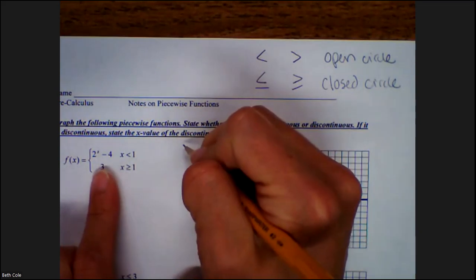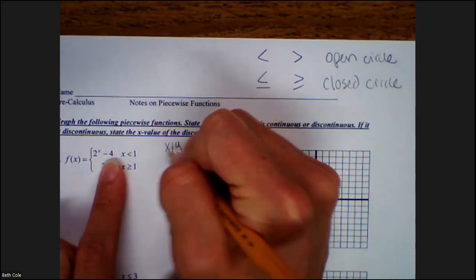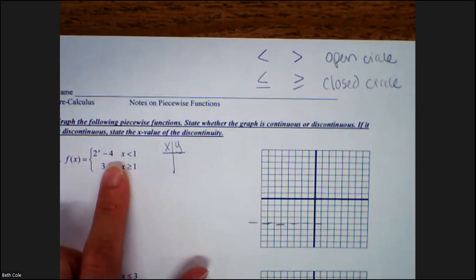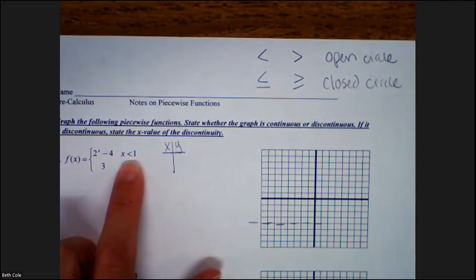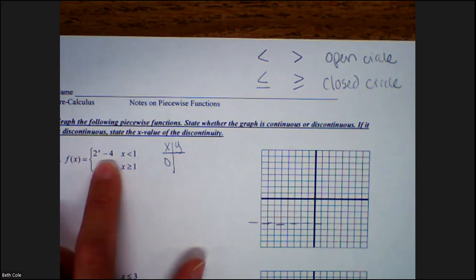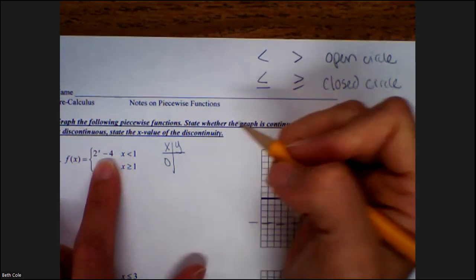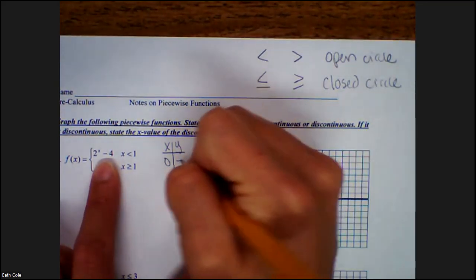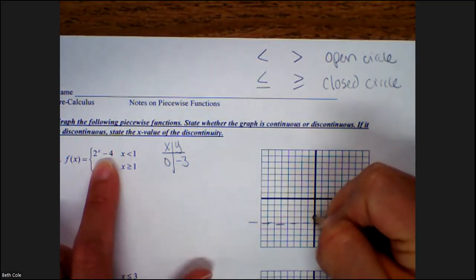Let's go ahead and plot some points for this exponential equation. And you only want to plot numbers smaller than 1. So what do you want to try? Let's do 0 if that's okay with everybody. And we might not really be able to get 3 whole points on this. But let's start with 0. 2 to the 0 power. 1, good. Minus 4. 1 minus 4. There we go. So 0, -3.